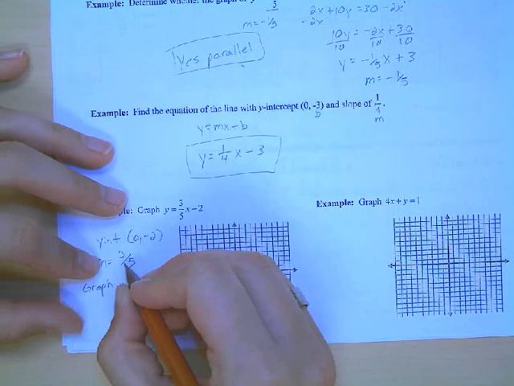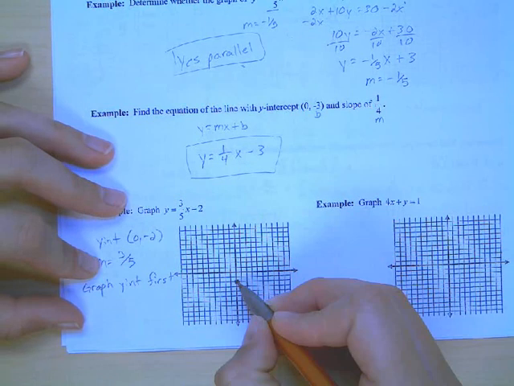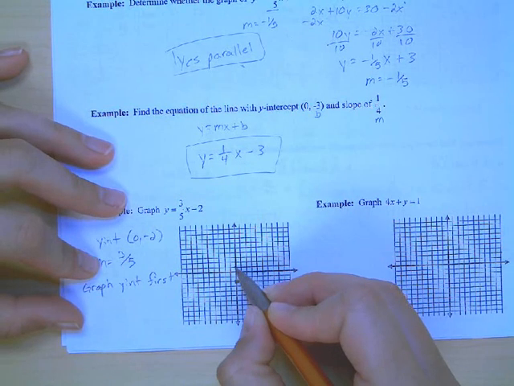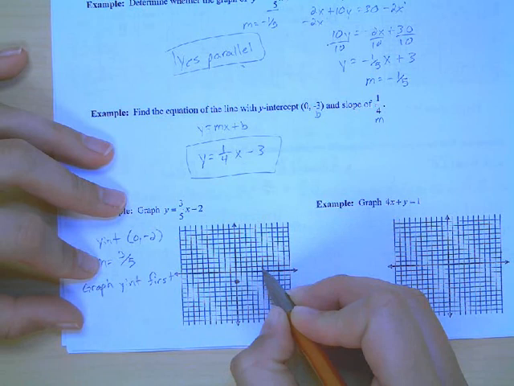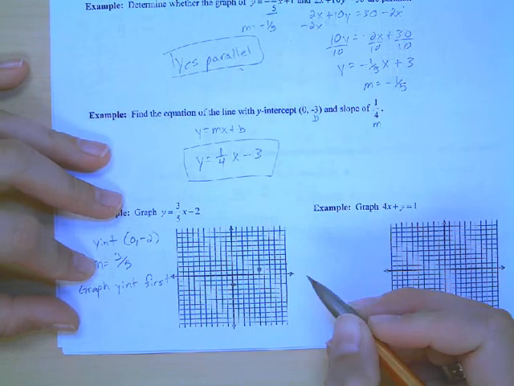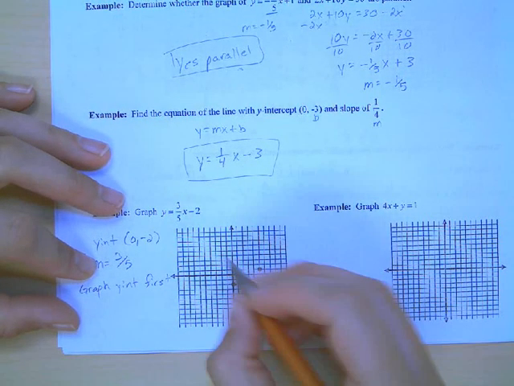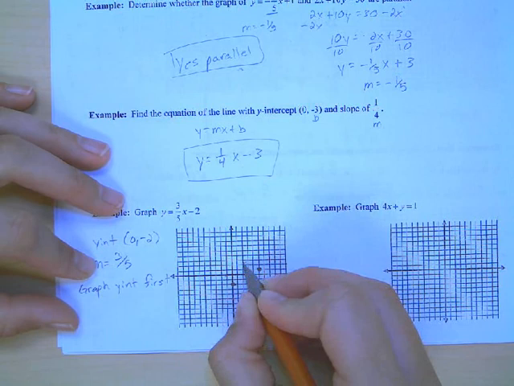Okay, this very last one would be this. We have to put it in slope-intercept form first, which means this 4x needs to move over. So we subtract from both sides. So I've got y is equal to negative 4x plus 1. So the y-intercept happens at (0, 1). And the slope here is negative 4.